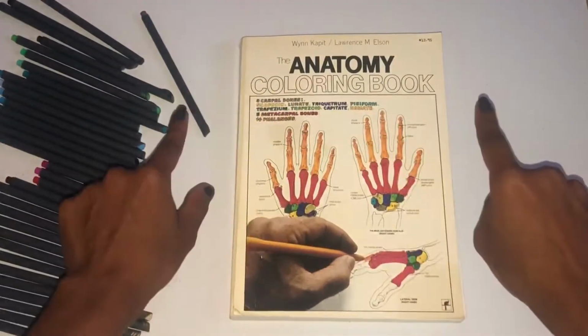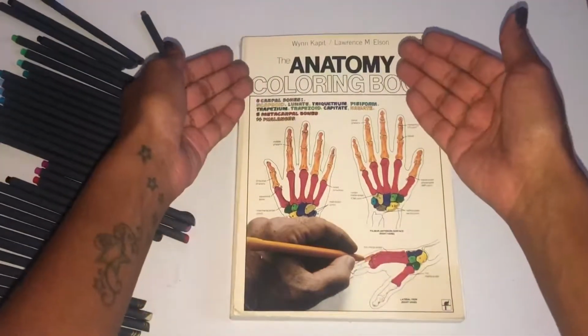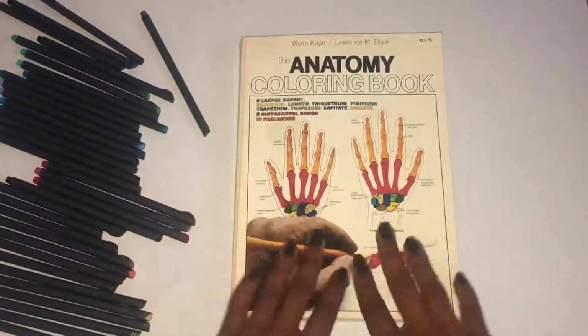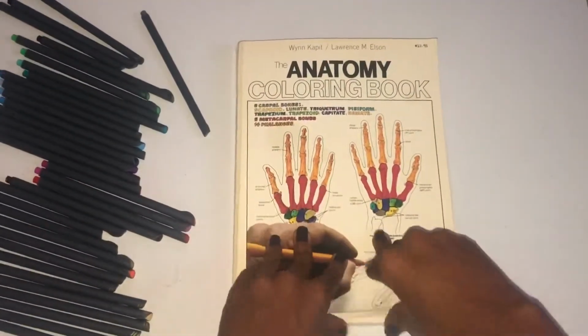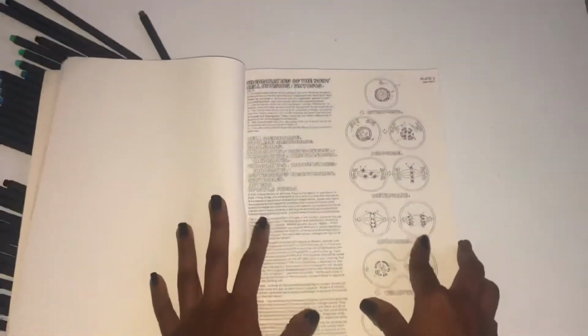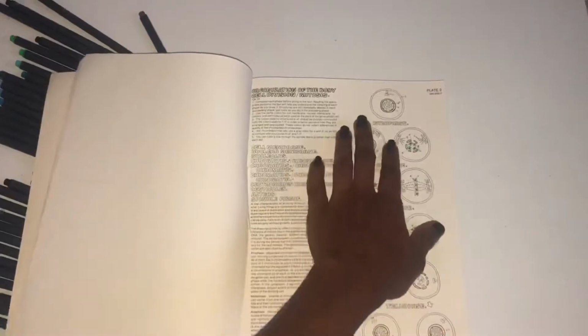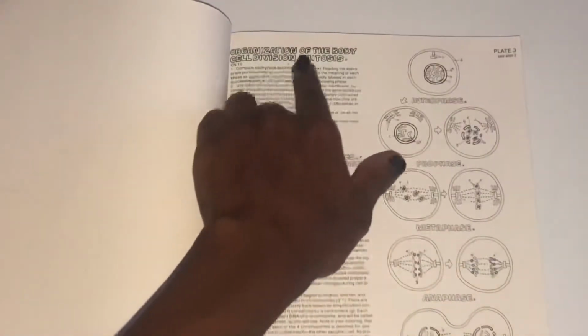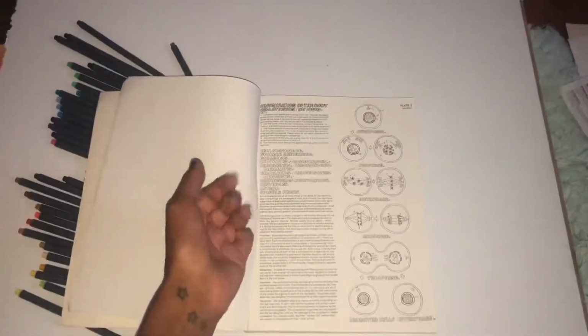The Anatomy Coloring Book by Wynn Caput and Lawrence M. Elson. The Anatomy Coloring Book. And I'm just going to flip through these pages here. And we are on plate 3. Organization of the body, cell division, mitosis.